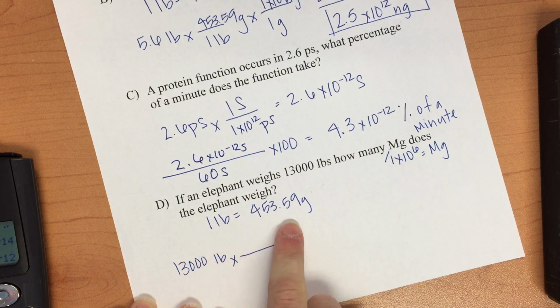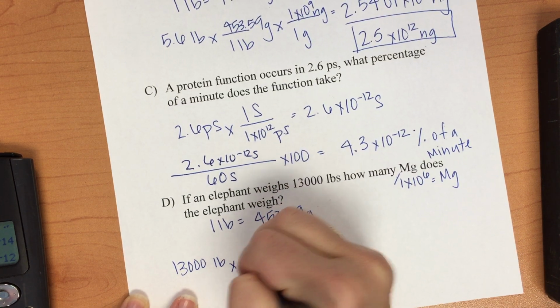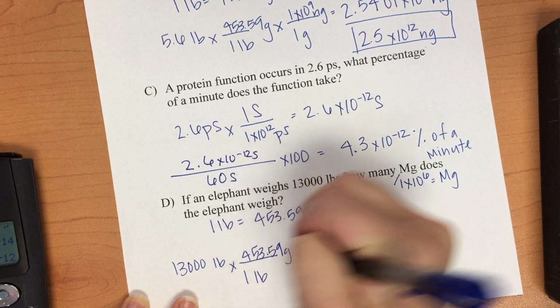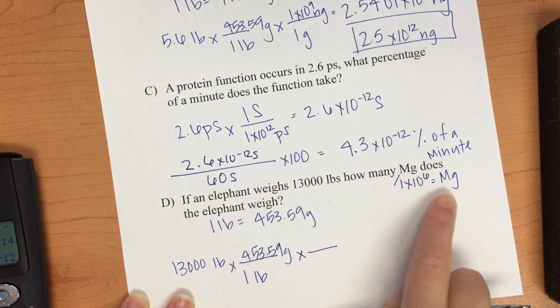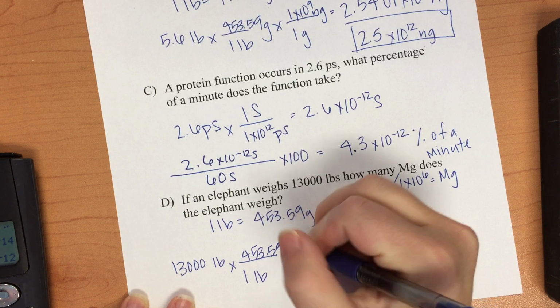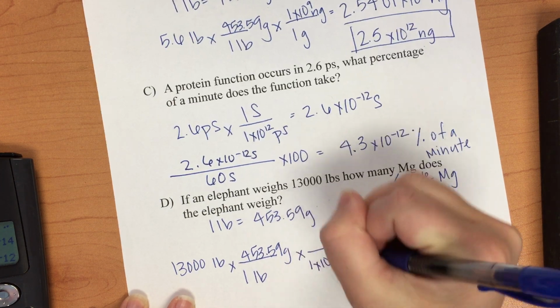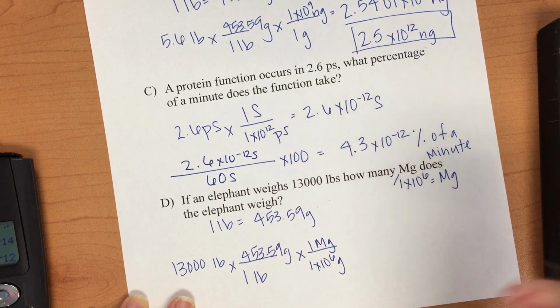So we're going to take our 13,000 pound elephant. We're going to convert pounds to grams. So in 1 pound, there are 453.59 grams. And we want to convert that to megagrams. So there are 1 times 10 to the 6th grams in 1 megagram. Okay?